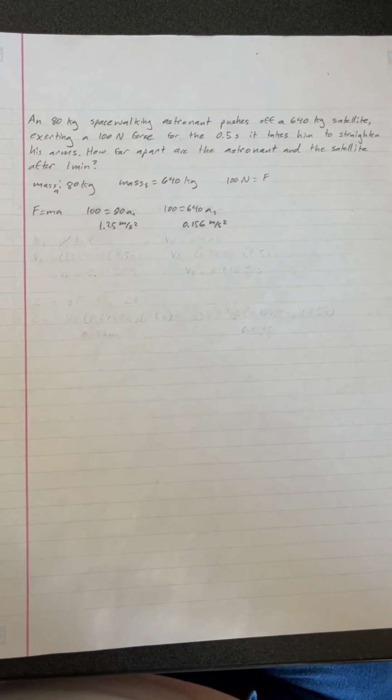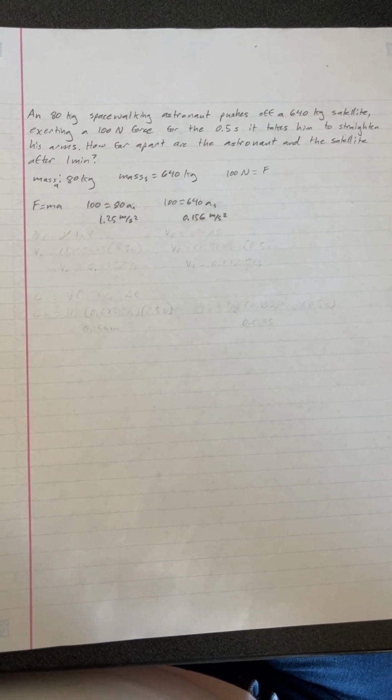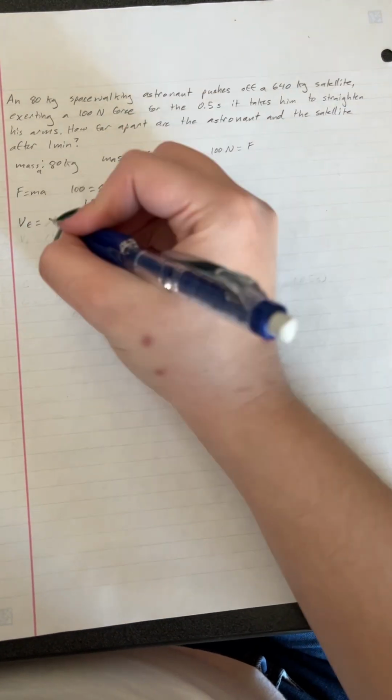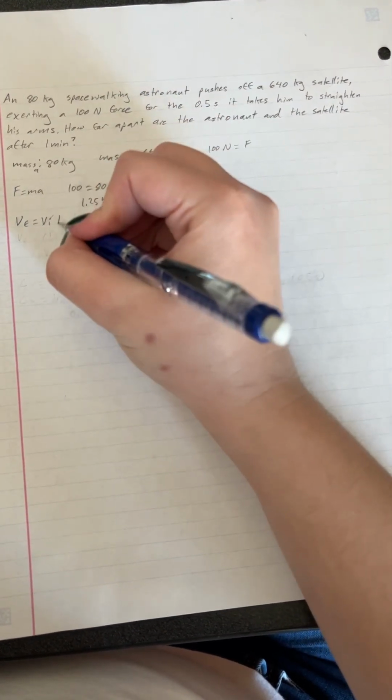Now that we have acceleration, along with a time and an assumed initial velocity, we can use kinematic equations to solve the rest of the problem. So the first kinematic equation we'll use is to find the final velocity at the end of the period of acceleration. And that will be velocity final is equal to velocity initial plus acceleration times time.